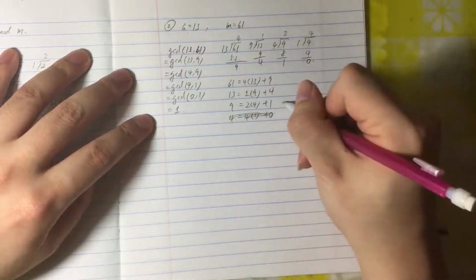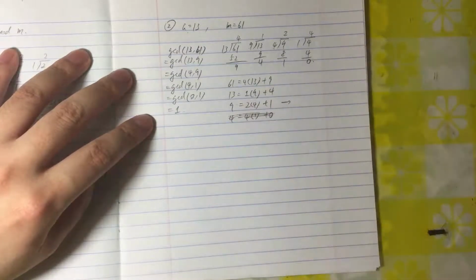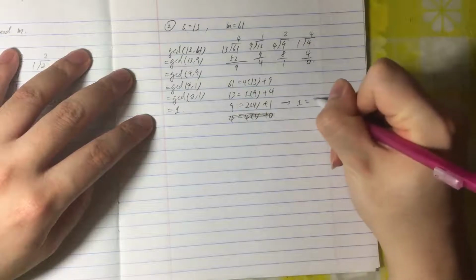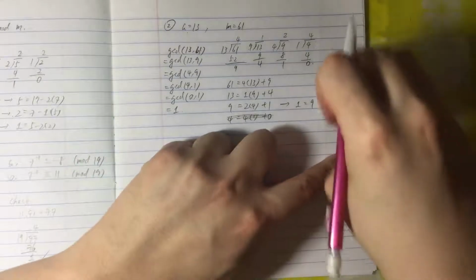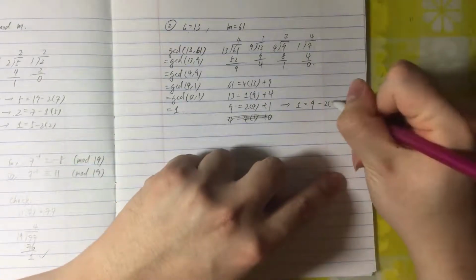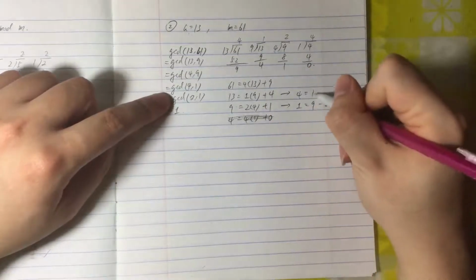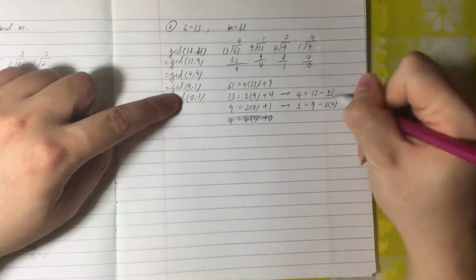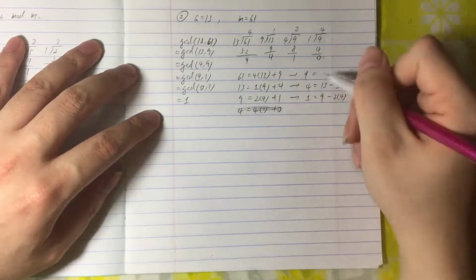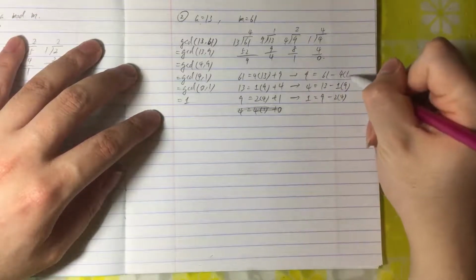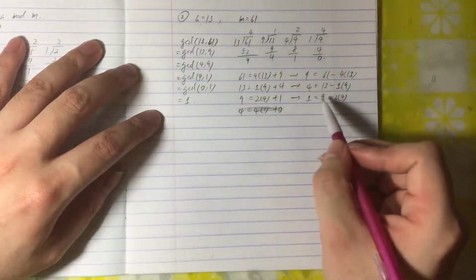Start from the second last row here. For each row, get the remainder by itself. 1 equals 9 minus 2 times 4. Next equation, 4 equals 13 minus 1 times 9. Next equation, 9 equals 61 minus 4 times 13. Then start from the last equation and try to substitute backward.